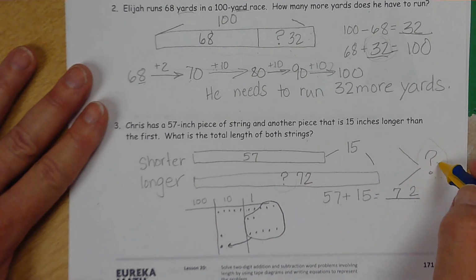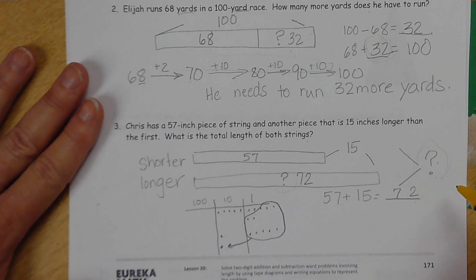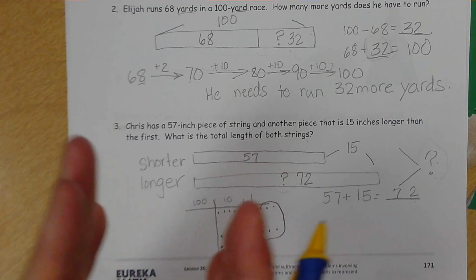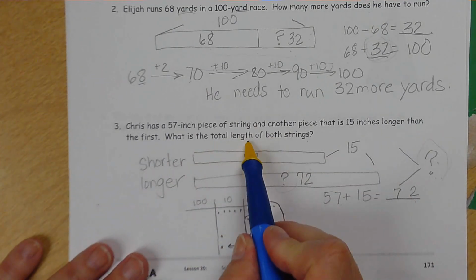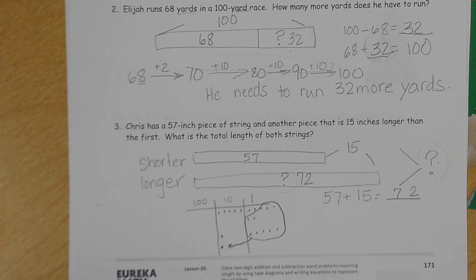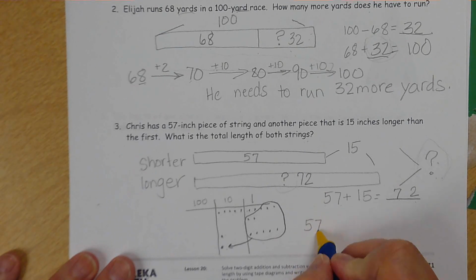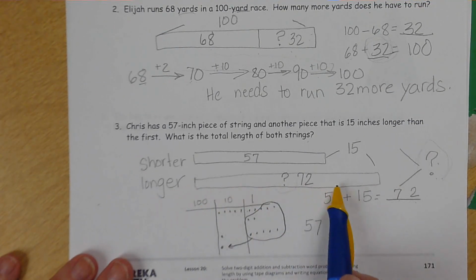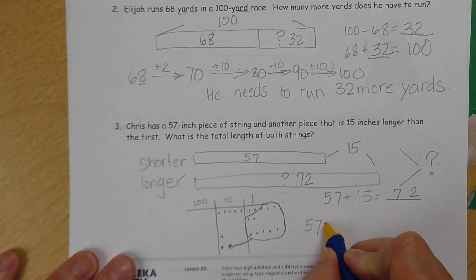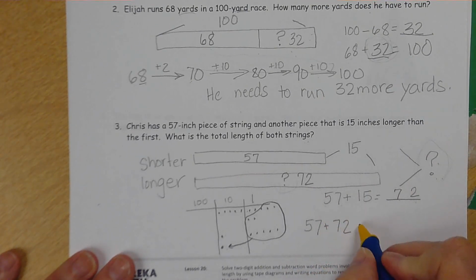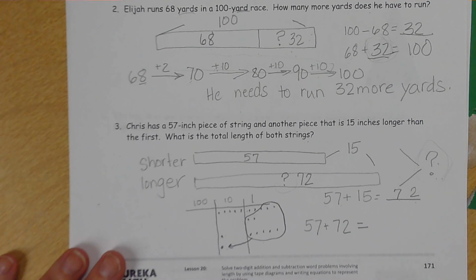I still have to solve this one. I don't know how much this one is. I need to add together the 2 strings. What is the total length of both strings? So I need to add together which 2 numbers? How much is the shorter string? 57 inches. How much is the longer string? 72 inches.